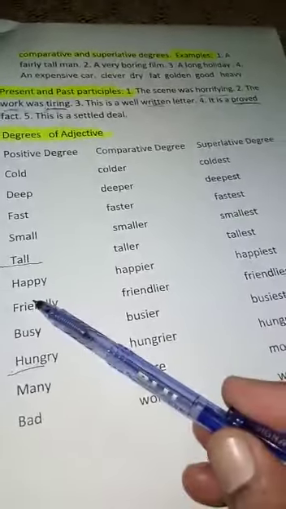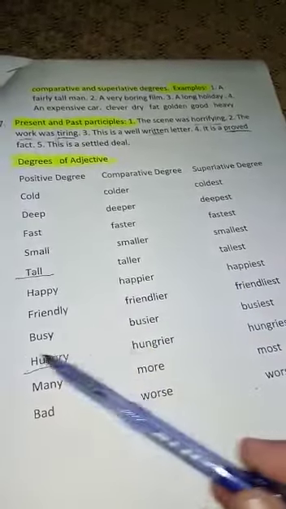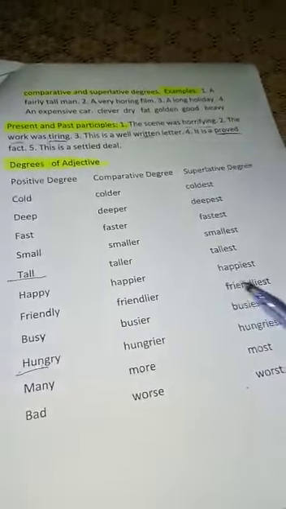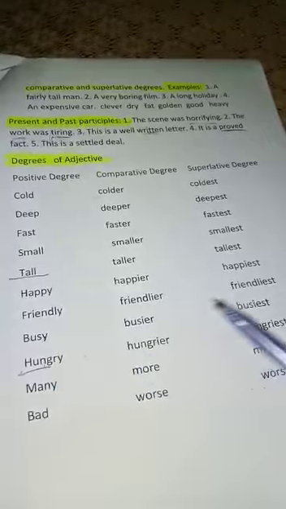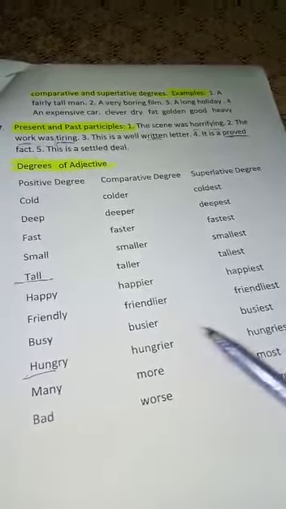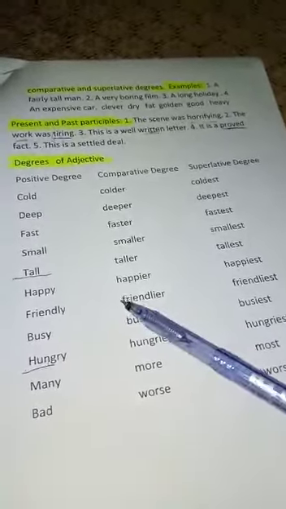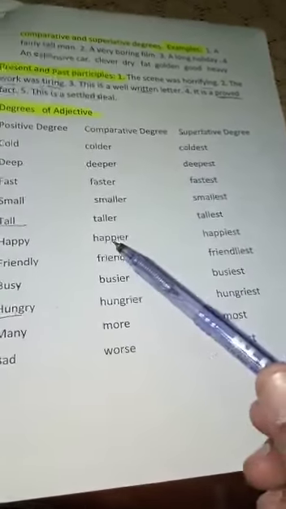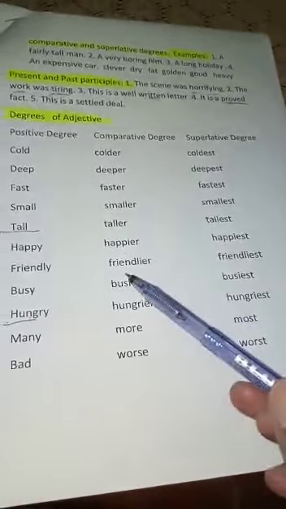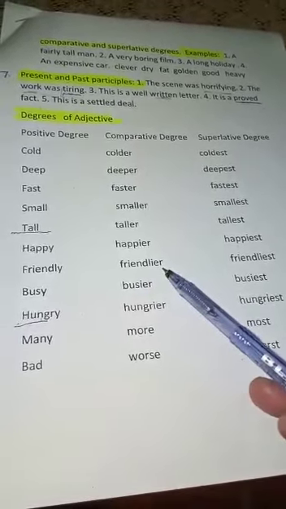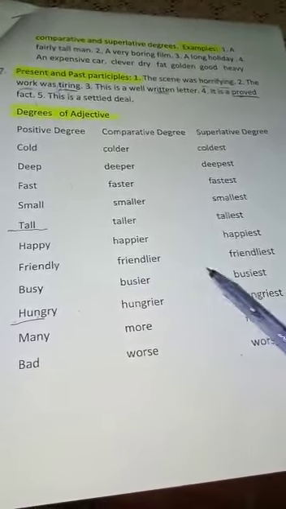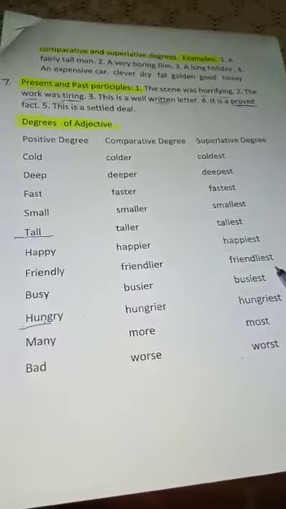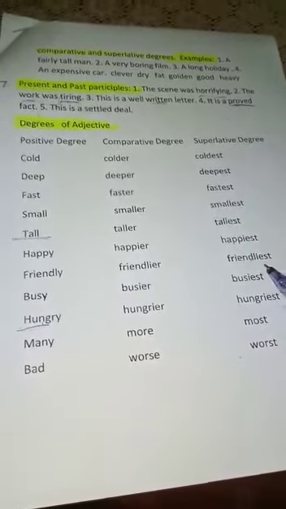Afterwards follow happy, happier, happiest, friendly, friendlier, friendliest, busy, busier, busiest, hungry, hungrier, hungriest. This is another pattern of forming comparative and superlative degrees of adjectives by making use of ier with the comparative degree and iest with the superlative degree of the adjective.